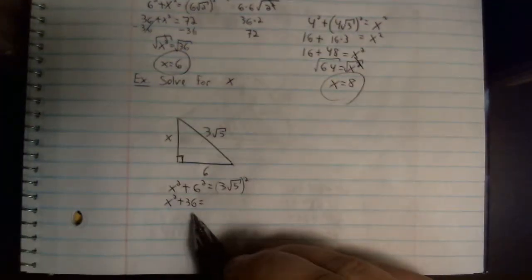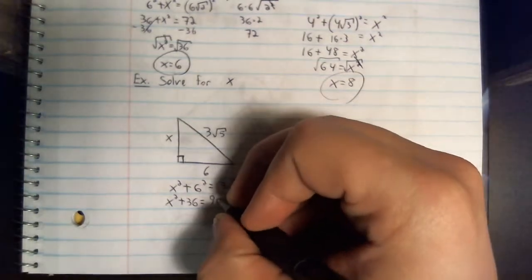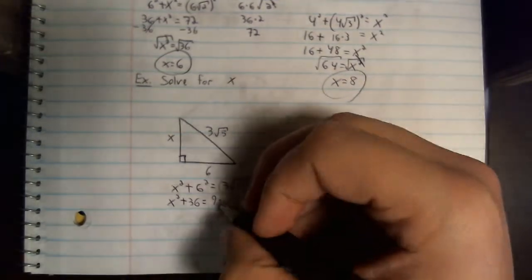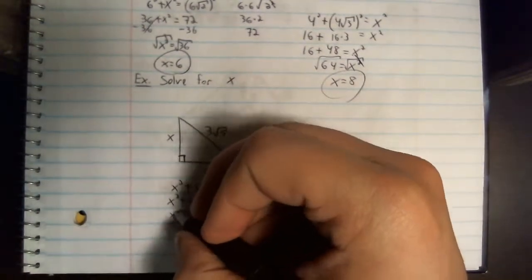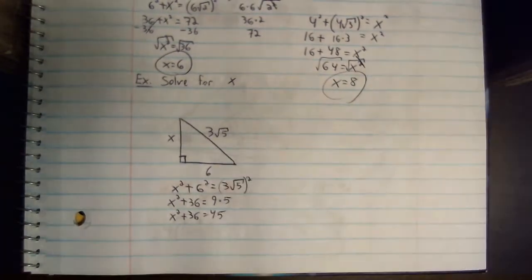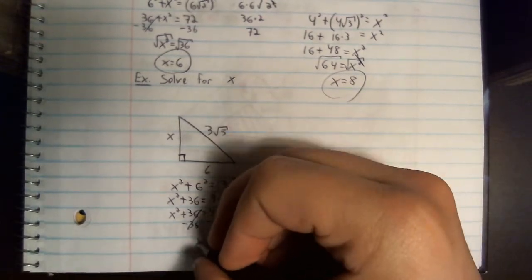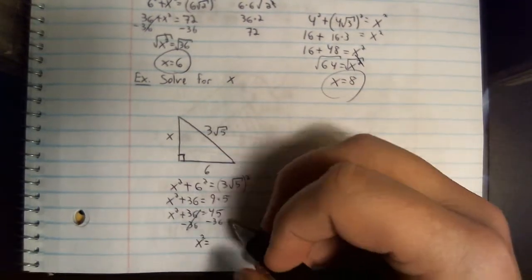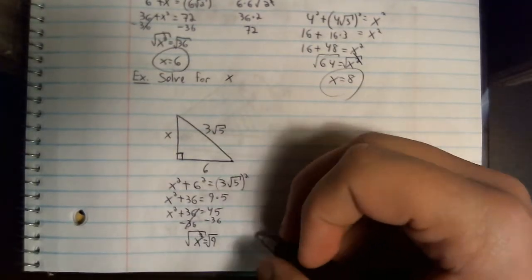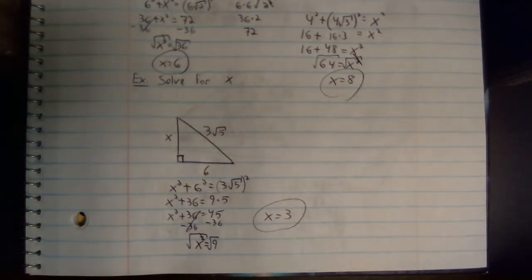I get x squared plus 36. If I multiply, 3 squared will give me 9. Root 5 squared will give me times 5. Alright, easy enough to do. 9 times 5 is just 45. If I subtract 36 from both sides, that gives me x squared equaling, oh, that's just 9. And if I take the root of both sides, that leaves me with x equals 3. So my solution should be just plain old 3.